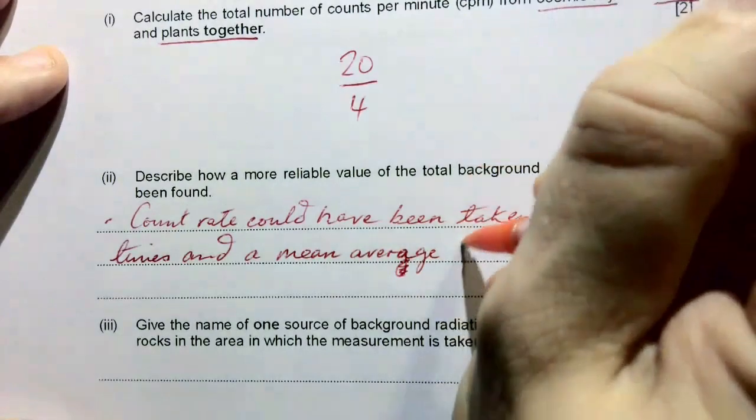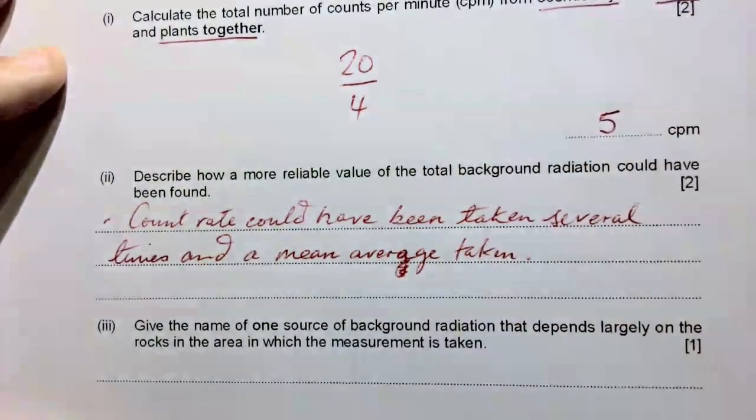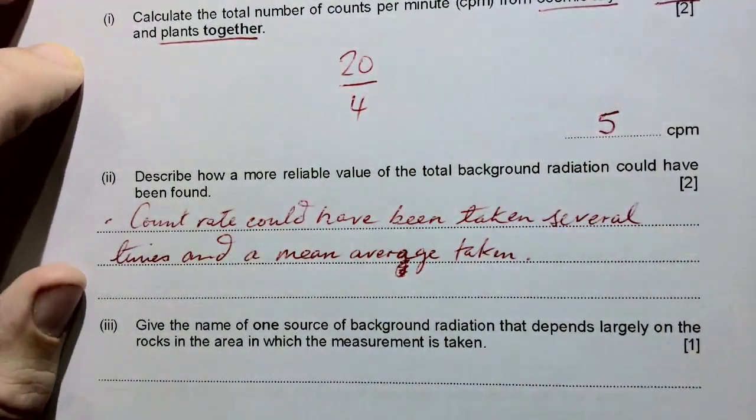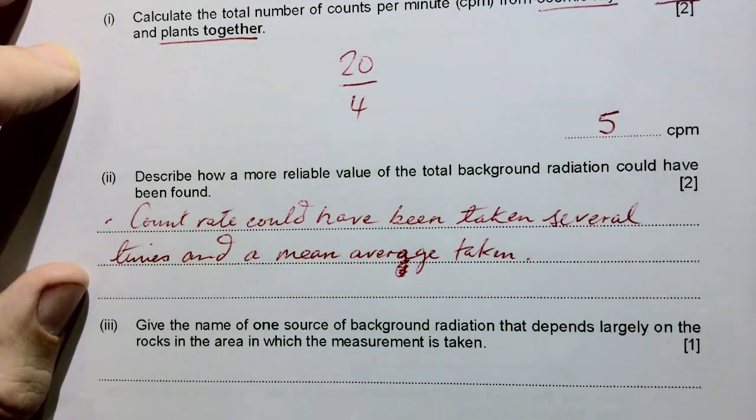So that would be one way of improving the accuracy of the result, of making it more reliable.